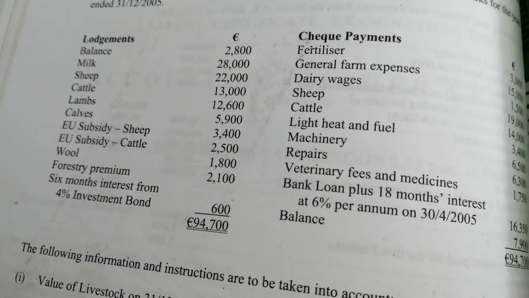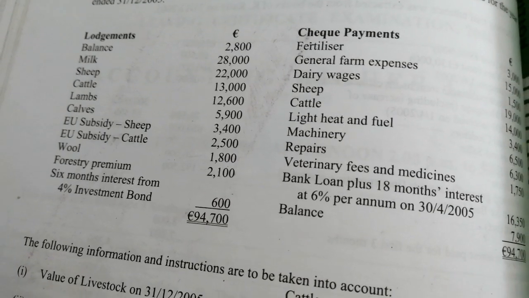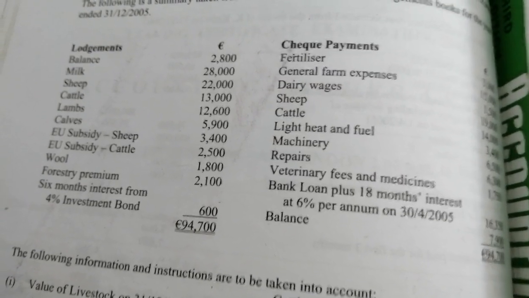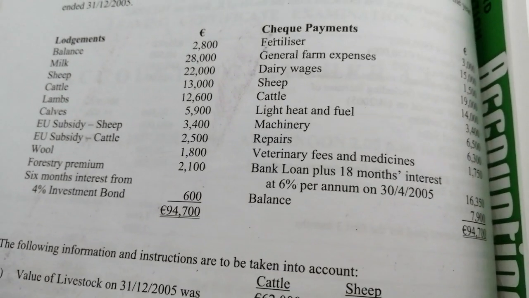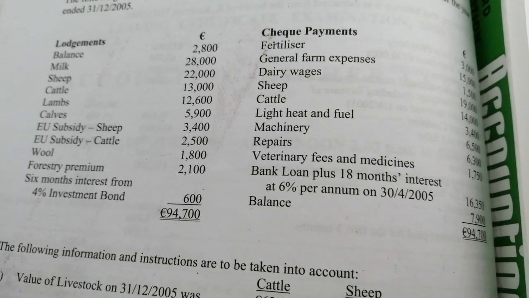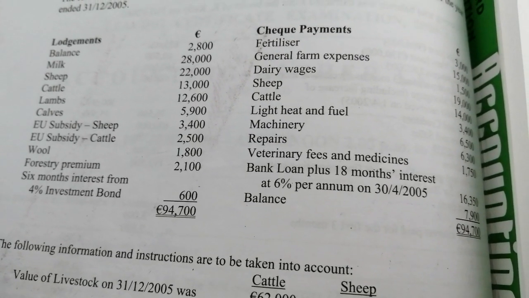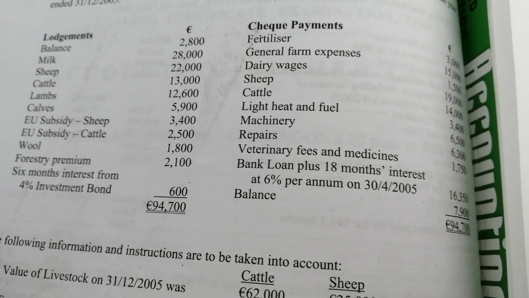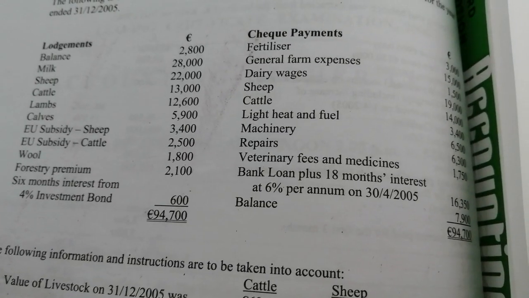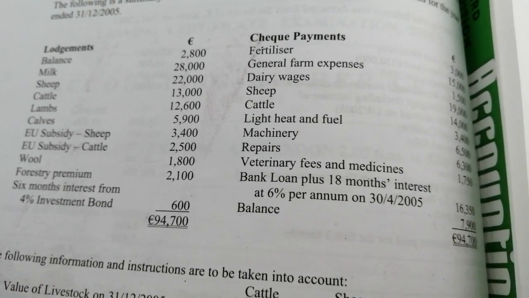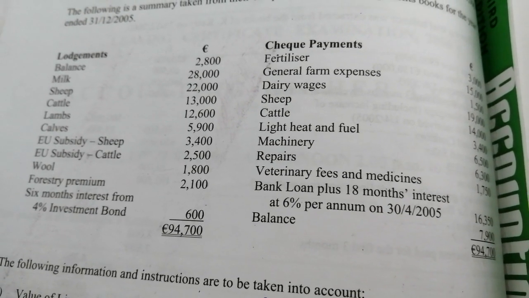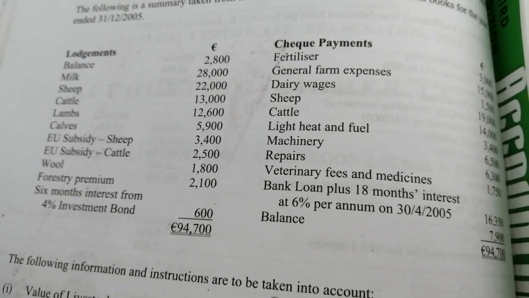What's the next thing? EU subsidy sheep, EU subsidy cattle. Now, if you're not aware, farming in Ireland and really across the world is hugely subsidised by governments. And so when you get grants and subsidies in a farm account, generally speaking, they go into the profit and loss rather than going in as capital payments in the balance sheet, because they are happening on an annual basis. Farms can't survive without these payments. So they are revenue as opposed to capital. So we have our EU subsidy cattle, 2,500, it goes in as income.